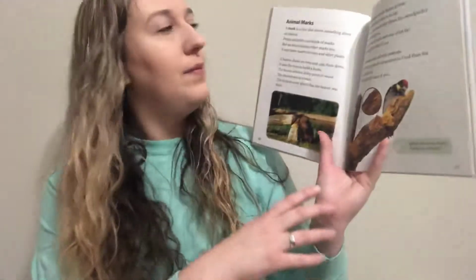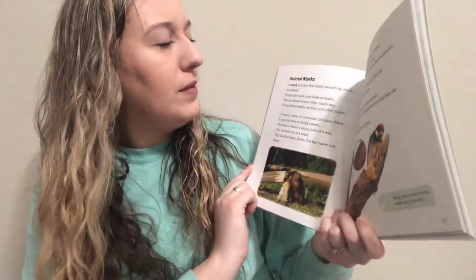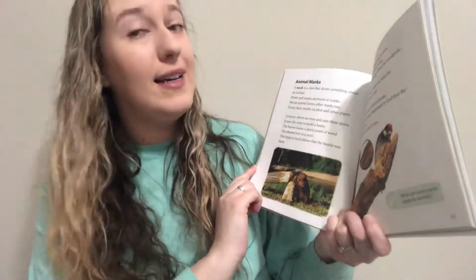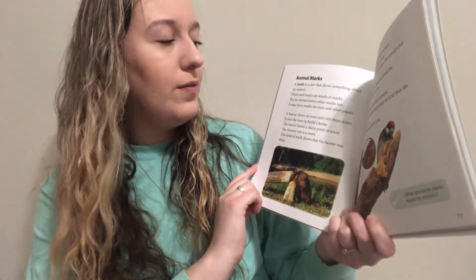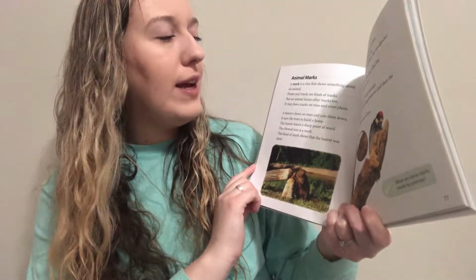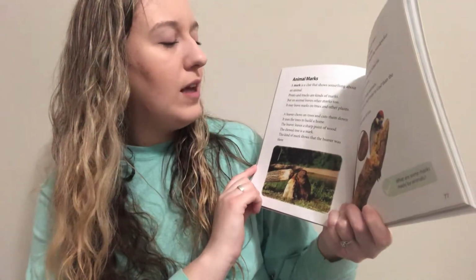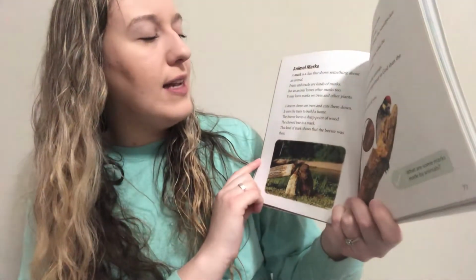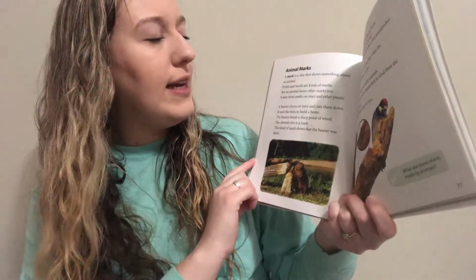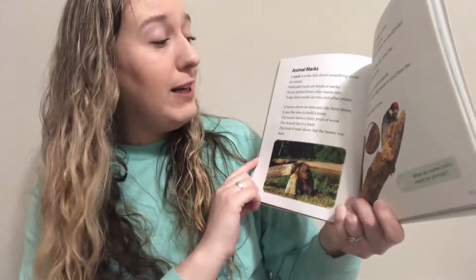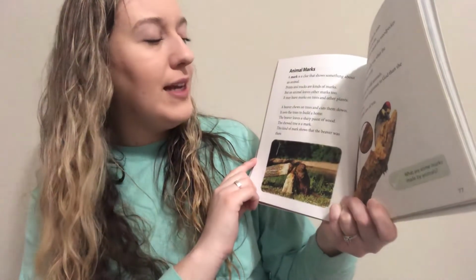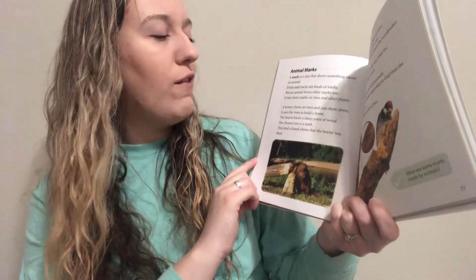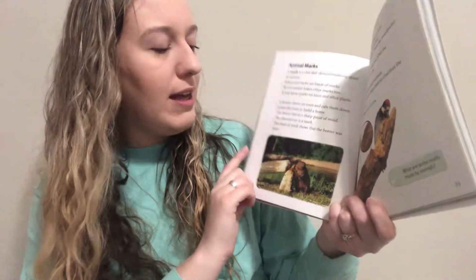A mark is a clue that shows something about an animal. Prints and tracks are kinds of marks, but an animal leaves other marks too. It may leave marks on trees and other plants. A beaver chews on trees and cuts them down. It uses the trees to build a home. The beaver leaves a sharp point of wood. The chewed tree is a mark. This kind of mark shows that the beaver was there.